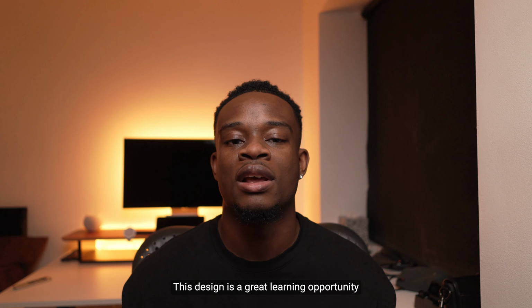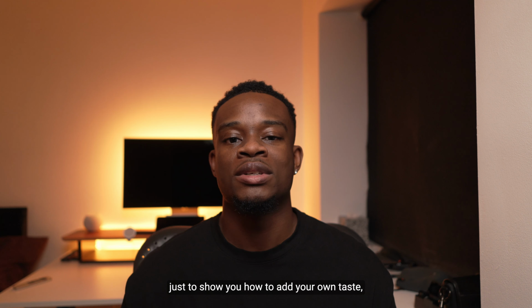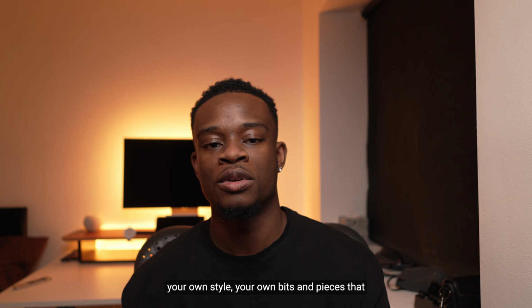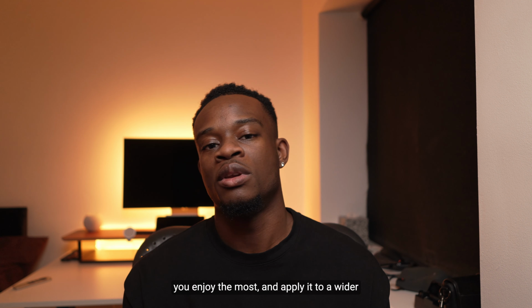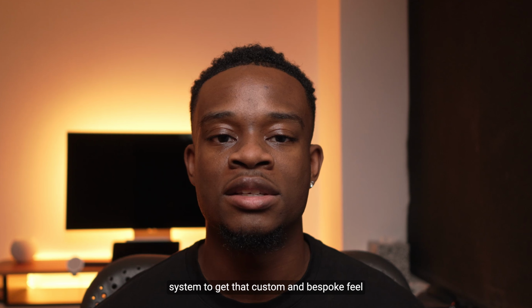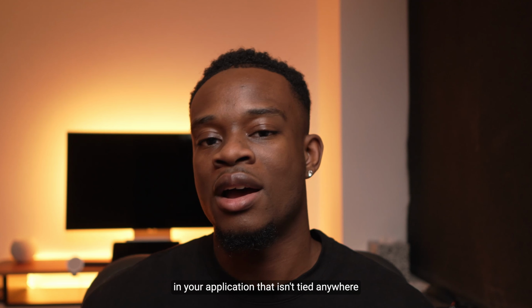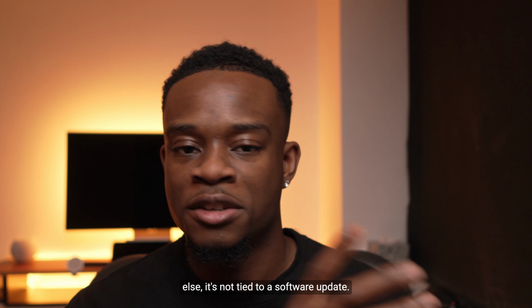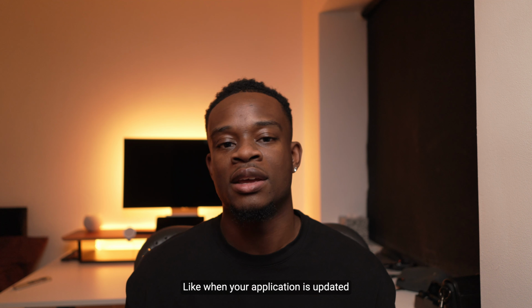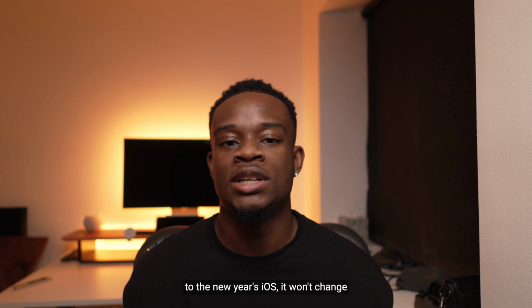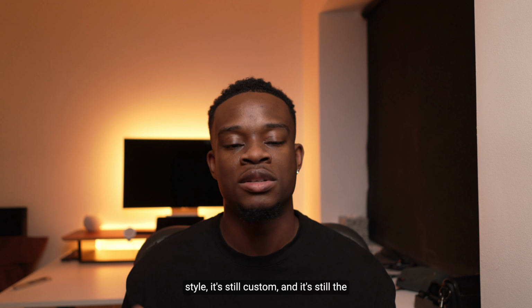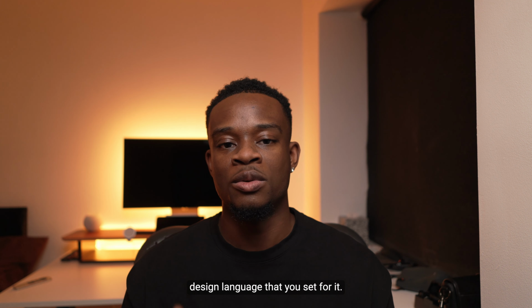This design is a great learning opportunity just to show you how to add your own taste, your own style, your own bits and pieces that you enjoy the most and apply it to a wider system to get that custom and bespoke feel in your application that isn't tied anywhere else. It's not tied to a software update. Like when your application is updated to the new year's iOS, it won't change drastically because it's still your style, it's still custom, and it's still the design language that you set for it.